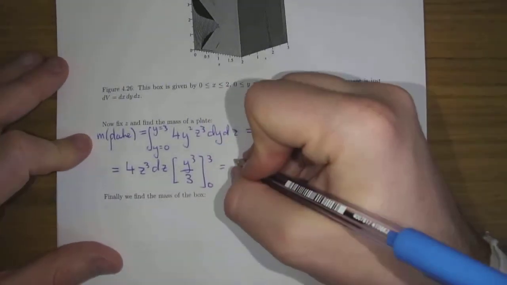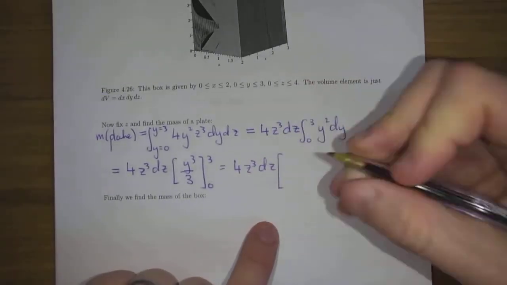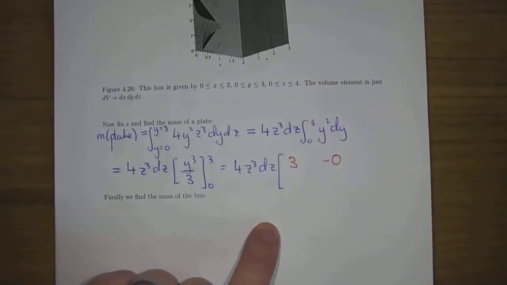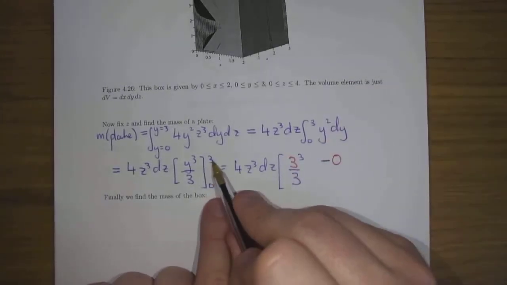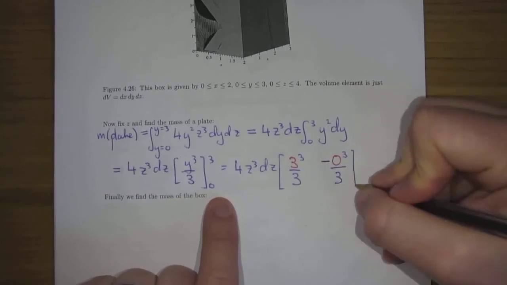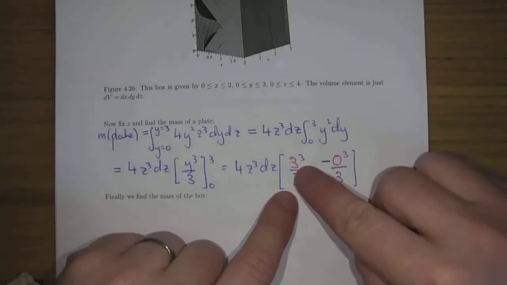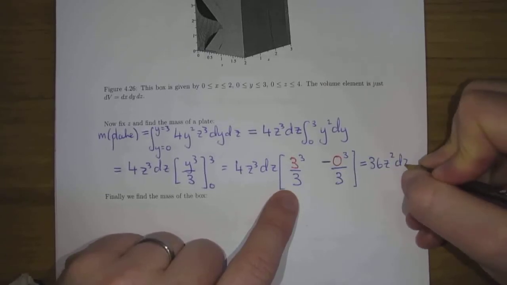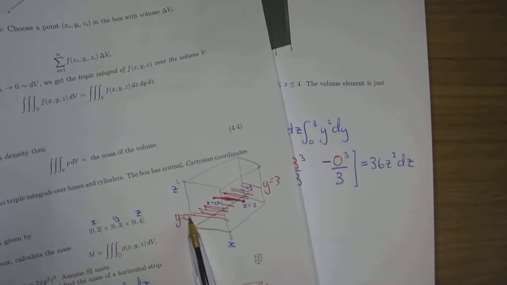So we get 4z cubed dz, and then substitute in top limit, that's 3 cubed over 3, so I'm substituting in y equal to 3, minus substituting bottom limit, 0 cubed over 3. 3 cubed over 3 is 3 squared is 9, 0 cubed is 0, so this is 9 by 4, giving us 36 z cubed dz. And that is the mass of a plate at a fixed z.